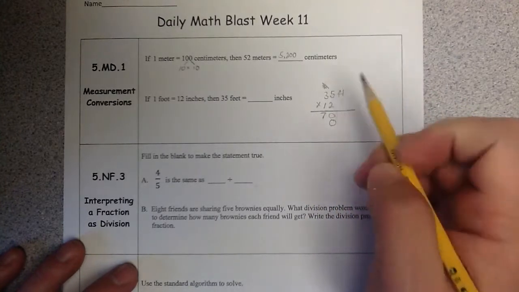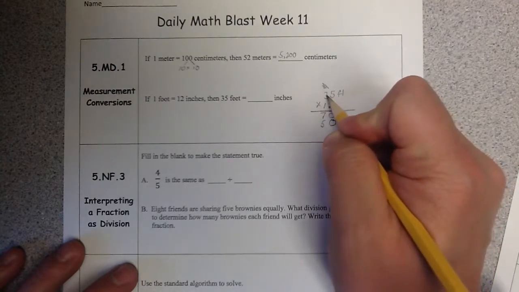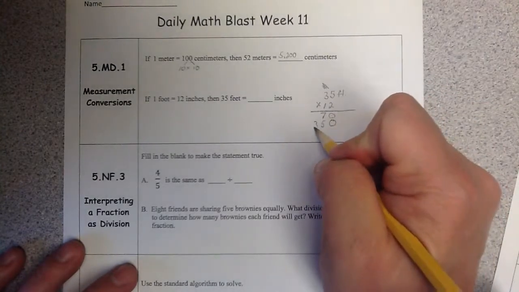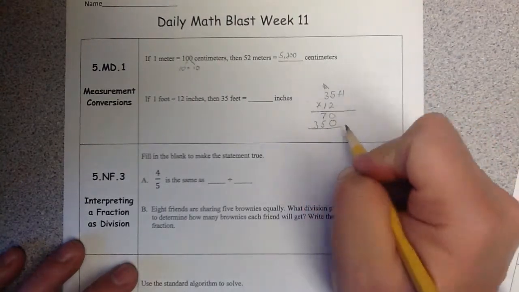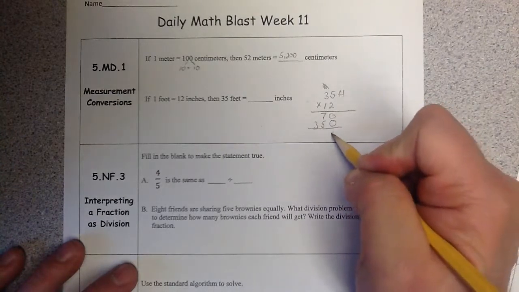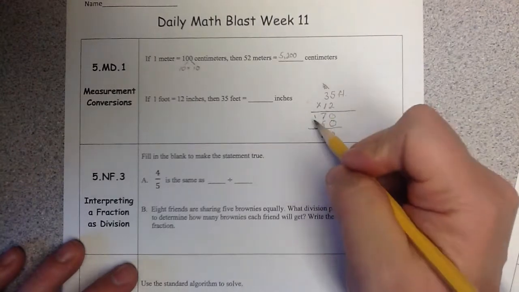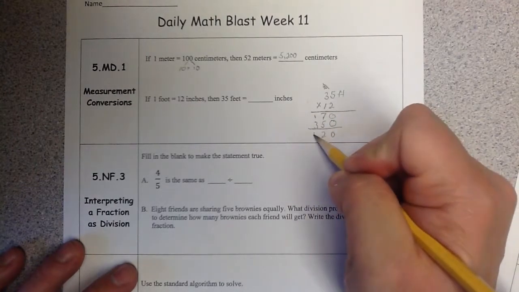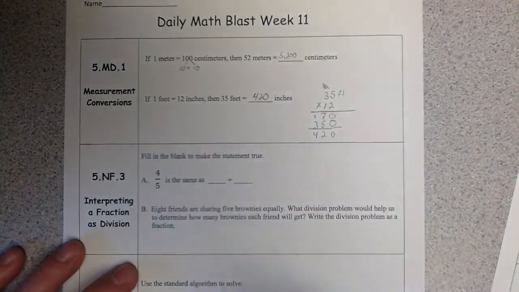1 multiplied by 5 is 5. 1 multiplied by 3 is 3. Remember, that's 110. That's why it's shifted over one place. And now I simply add these two lines up. 0 plus 0 is 0. 7 plus 5 is 12. Carry my 1. 1 plus 3 is 4. So 420 inches.